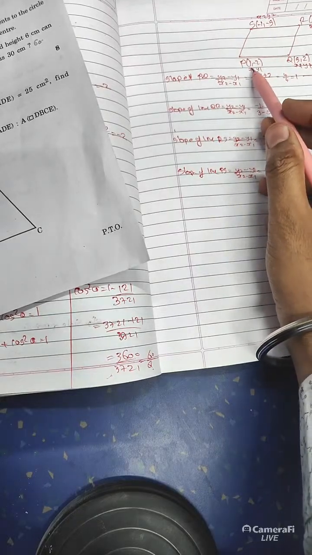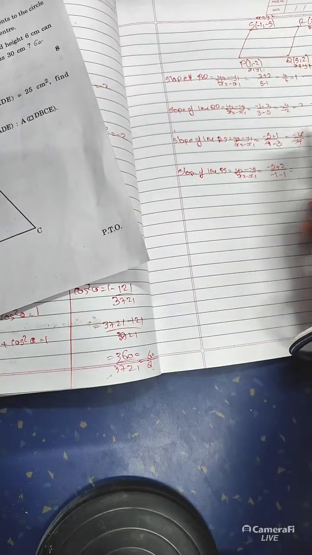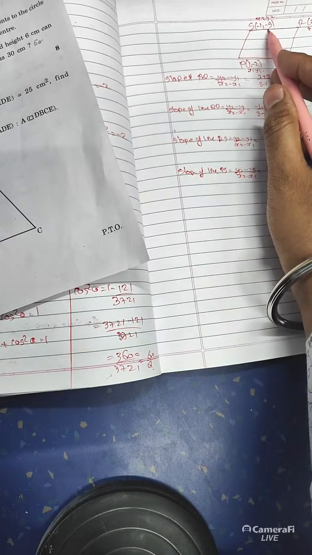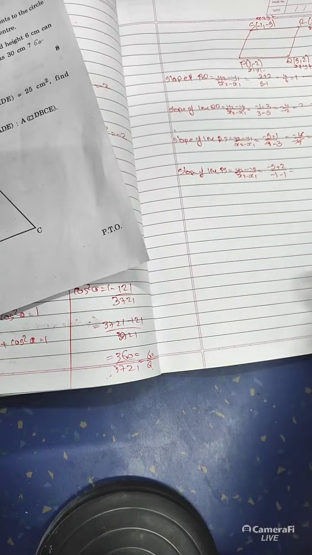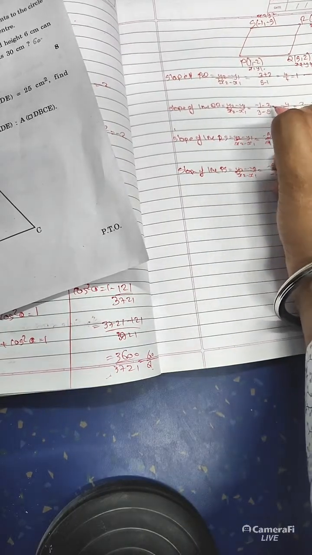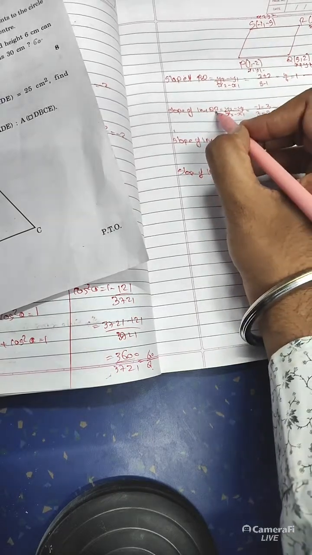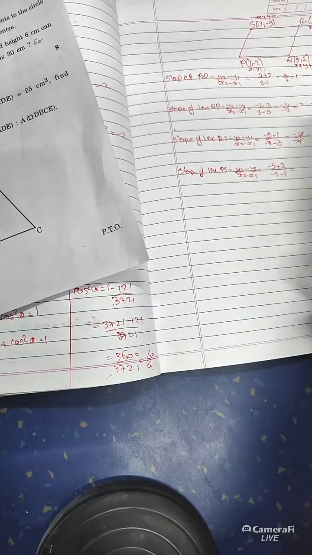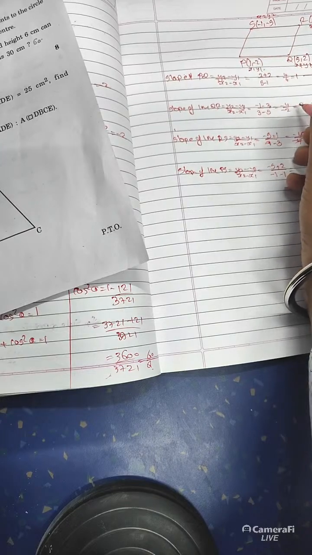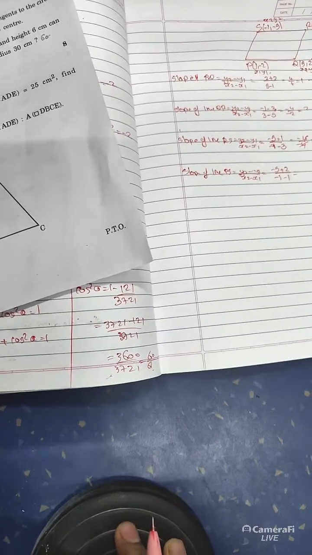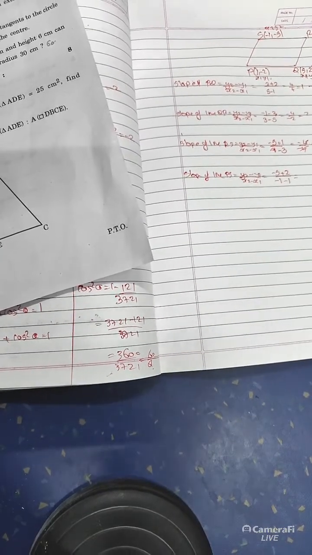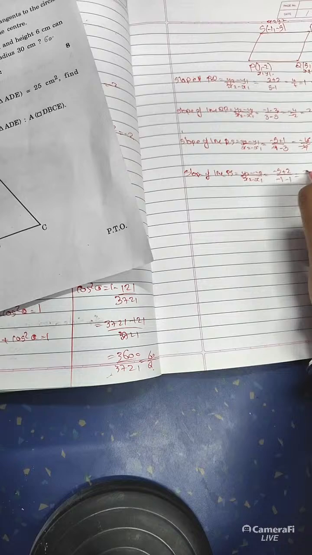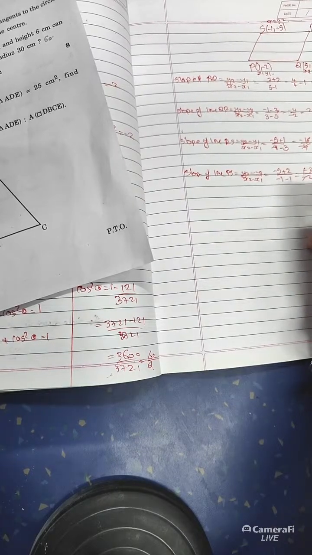Slope of PS, x1 y1 x2 y2, y2 minus y1 over x2 minus x1, that is minus 5 plus 2 minus 3. Here it is. Okay, x1 for QR, this is 3 or 2. Yes, there is a mistake that we have made here, because this is becoming 3/2, and that's not right.